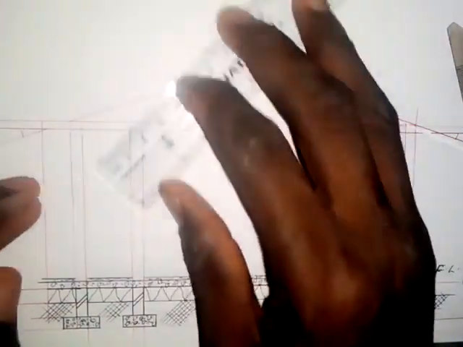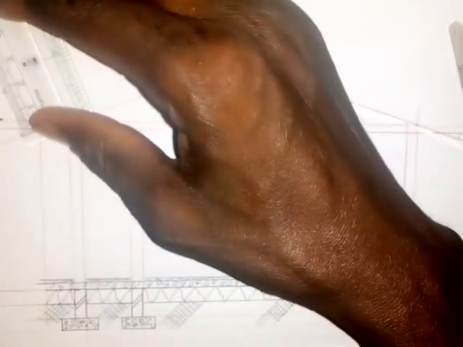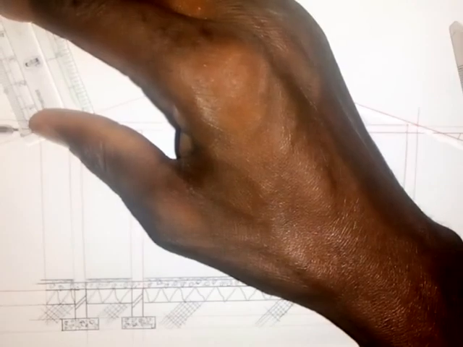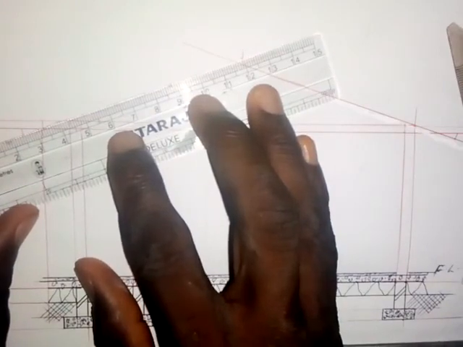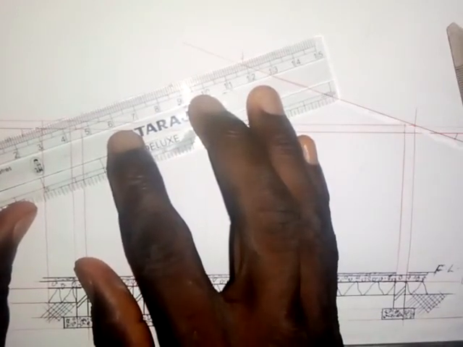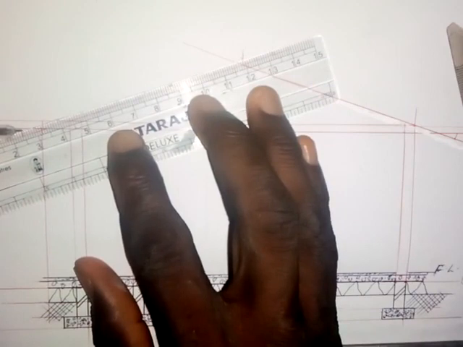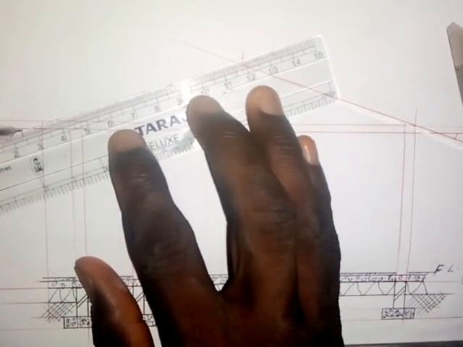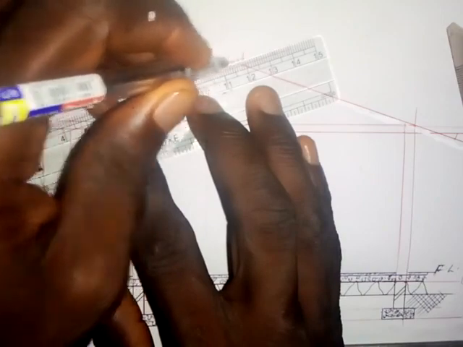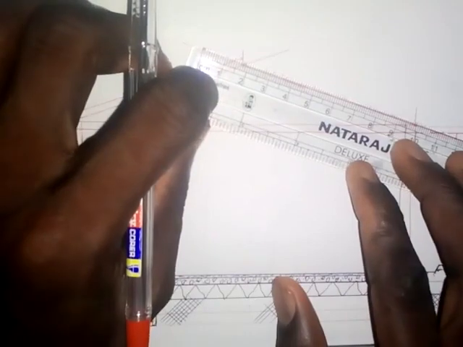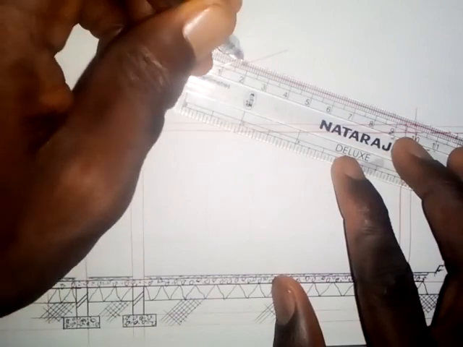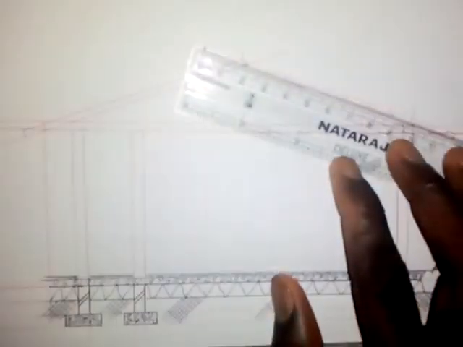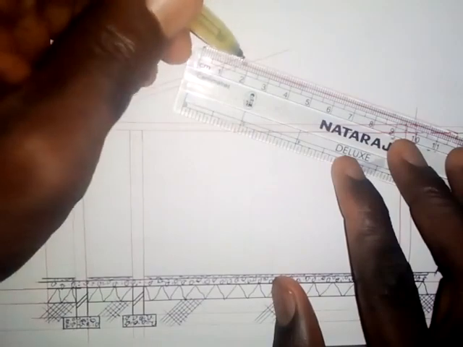Take 3 millimeters up, so this is 3 millimeters. So we join this together. This is going to represent the rafter. So this is the rafter. I'm going to make it a thick line.